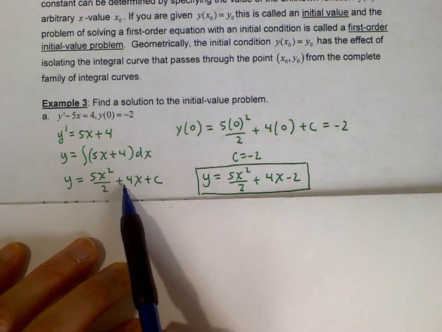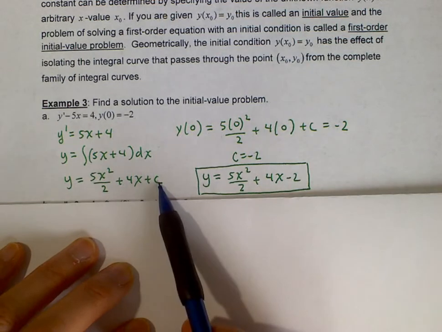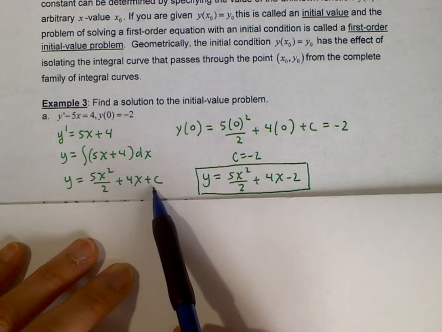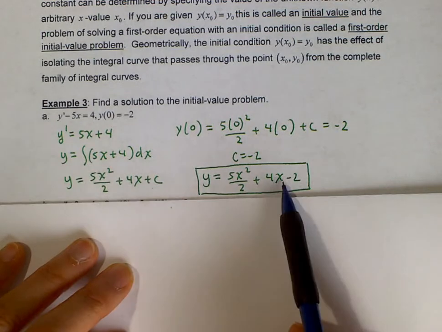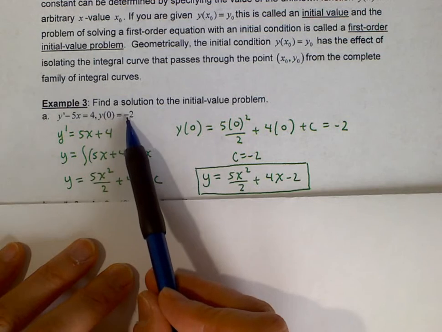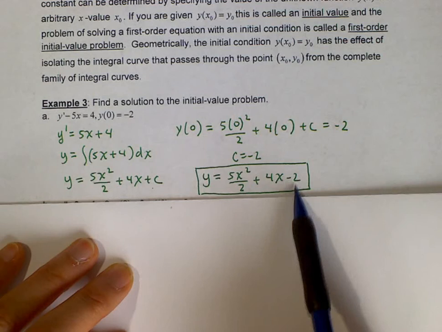So here is my general, and then my particular is going to be this. So notice that the c value gets filled in. So you've got all these different possible equations or graphs that could come out of this. And here what you're saying is that it's got to go through this one particular point of 0, negative 2. So then the value for c has to be negative 2.